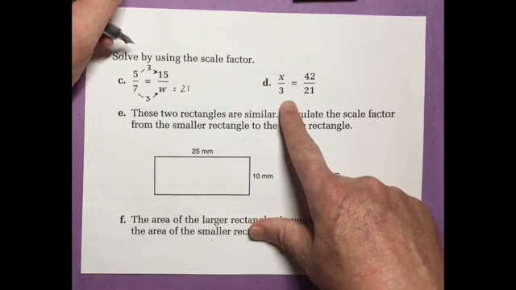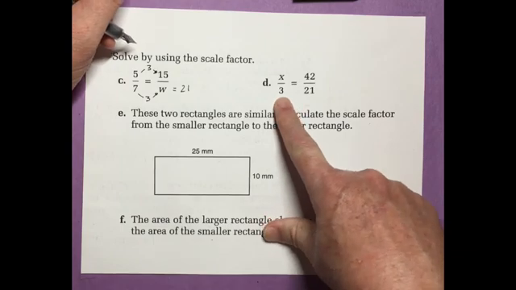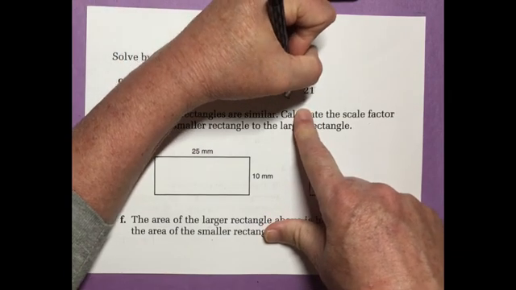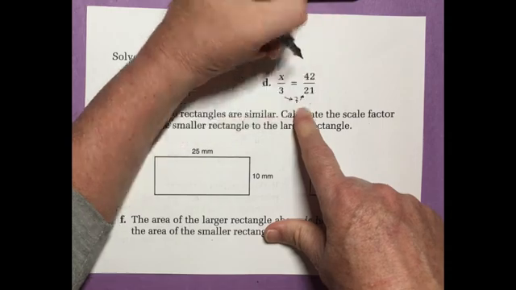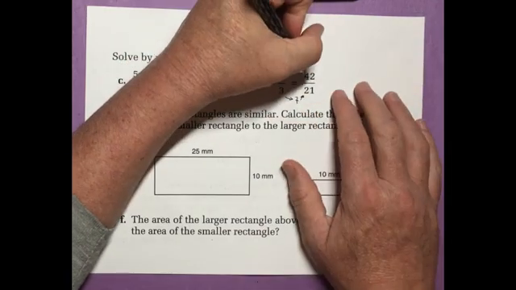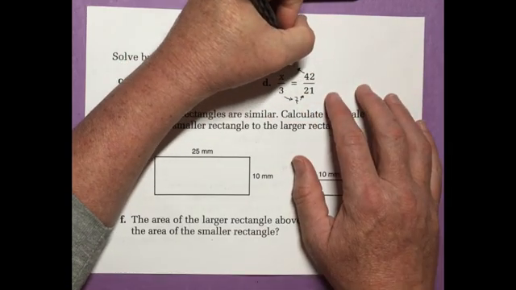All right, do the same thing here. Let's look at the scale. We see 3 and 21. Clearly, the scale factor there is 7. 3 times 7 is 21. So we're going this direction. We're going from the larger one to the smaller one.